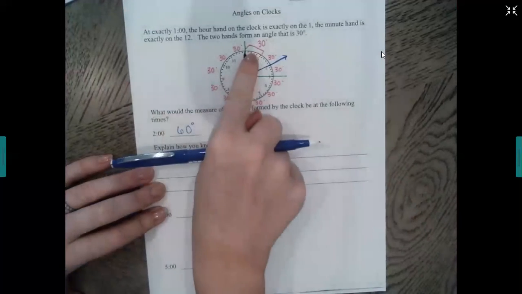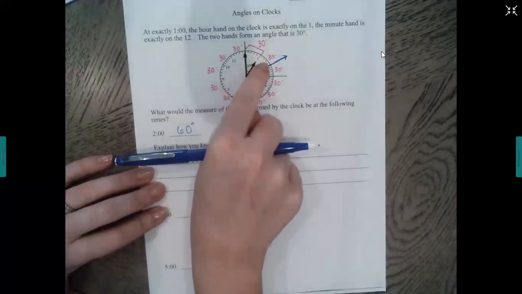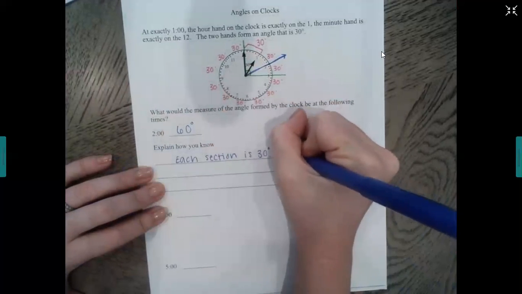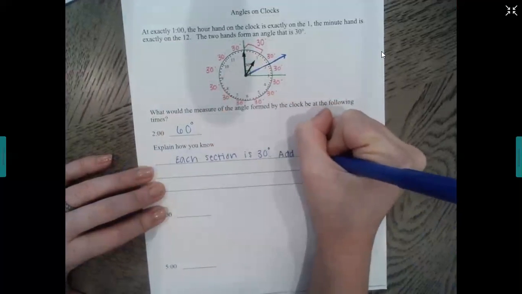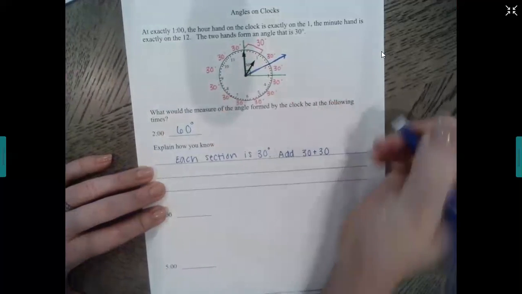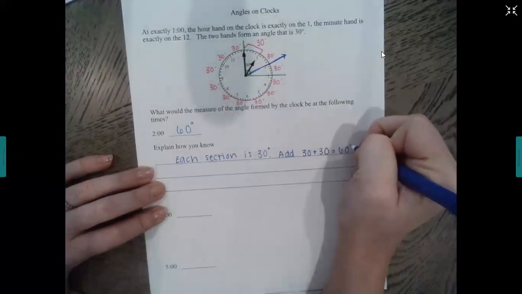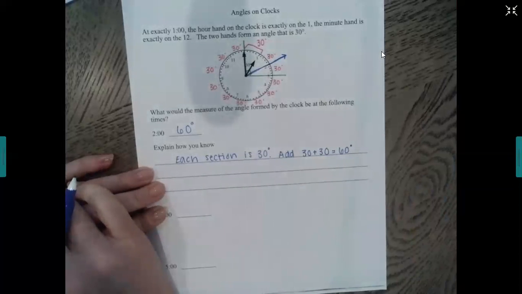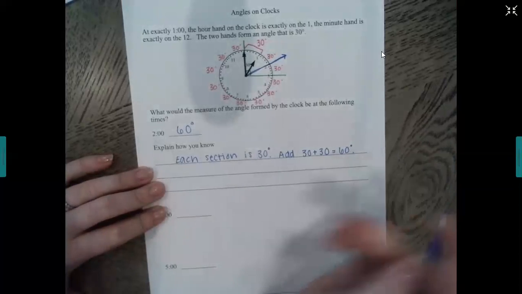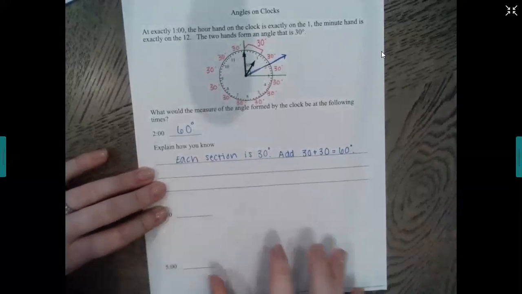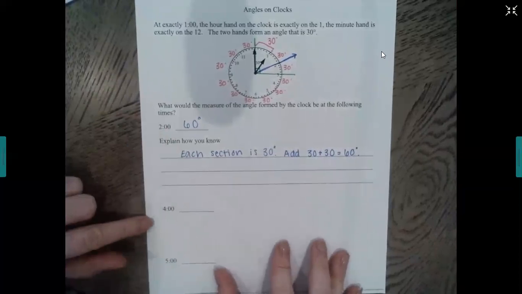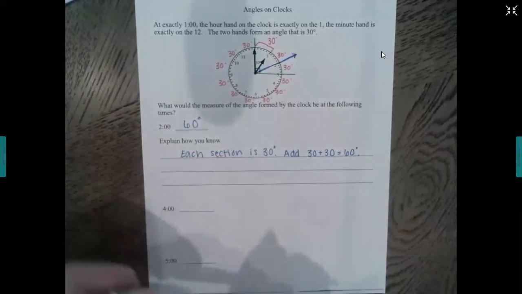Okay? So I took my first section and my second section and added them together for a total of 60 degrees. Okay? Given that strategy, let's see if we can go on to 4 o'clock.